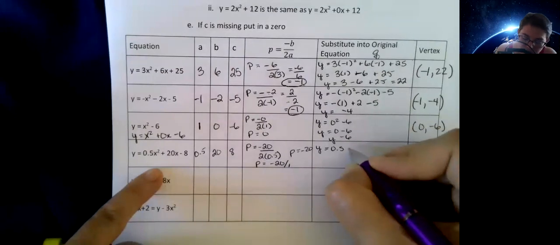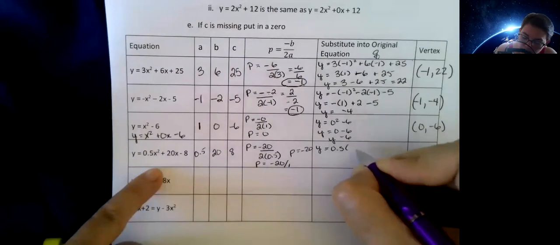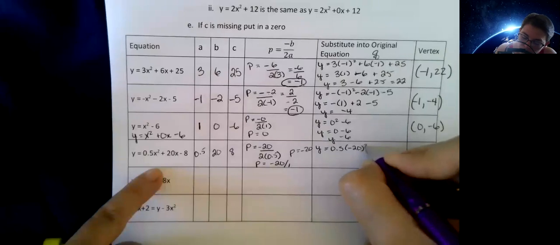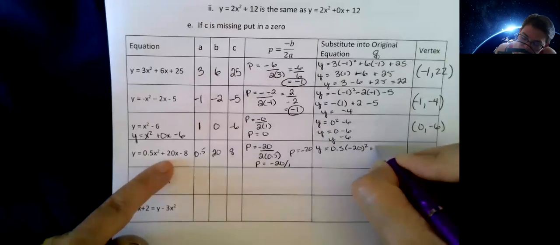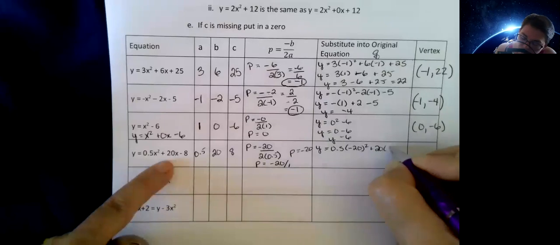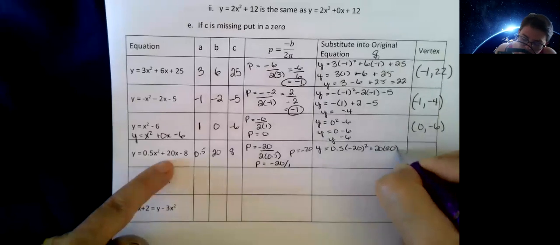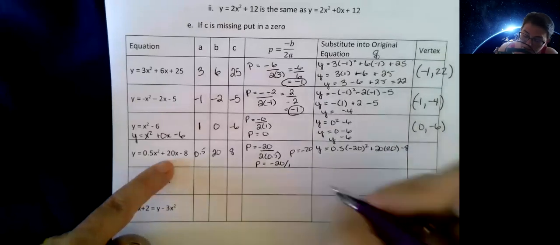Then y is equal to 0.5 times minus 20 squared plus 20 times minus 20 minus 8.